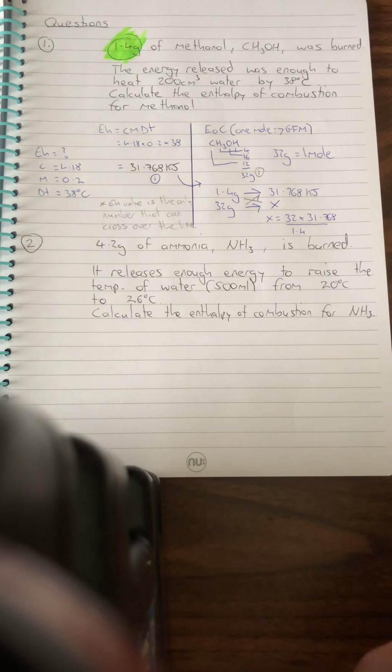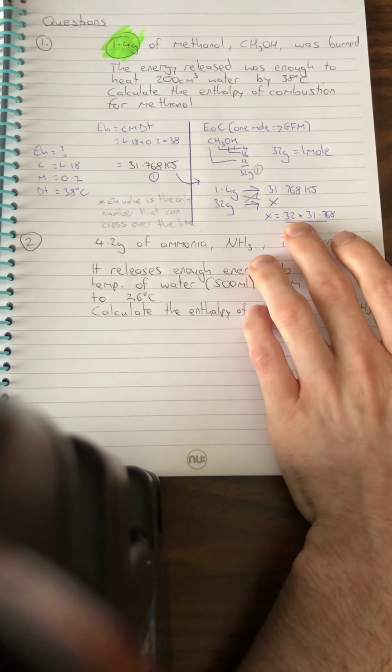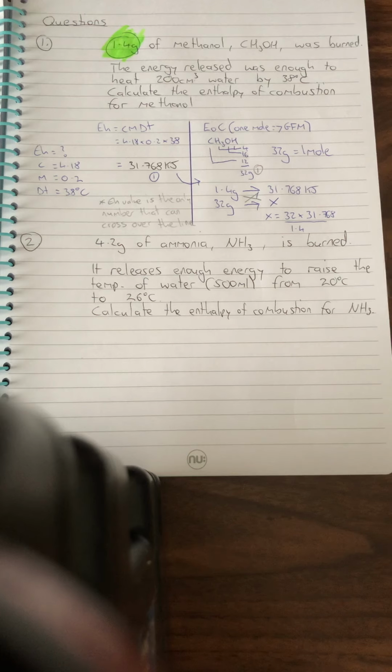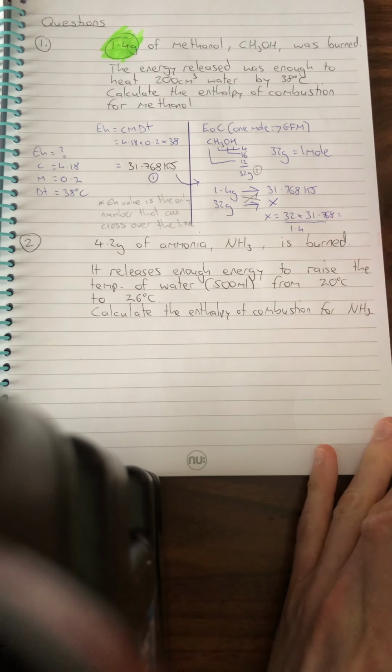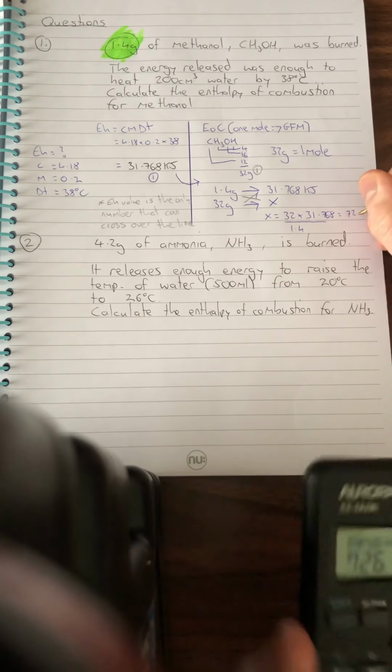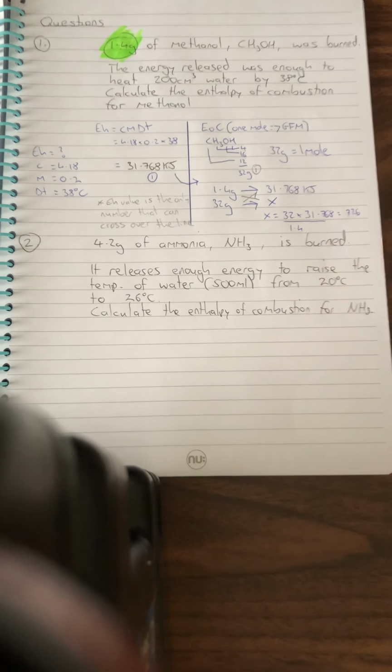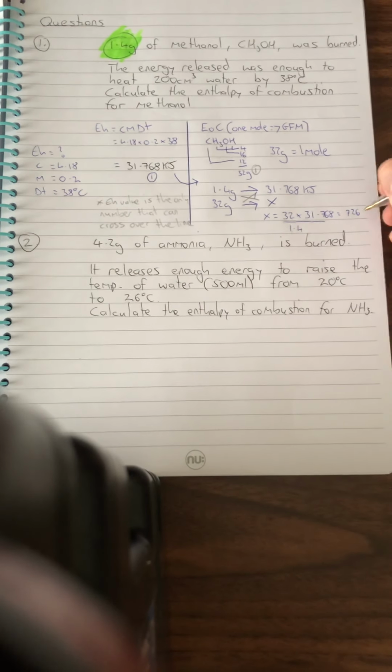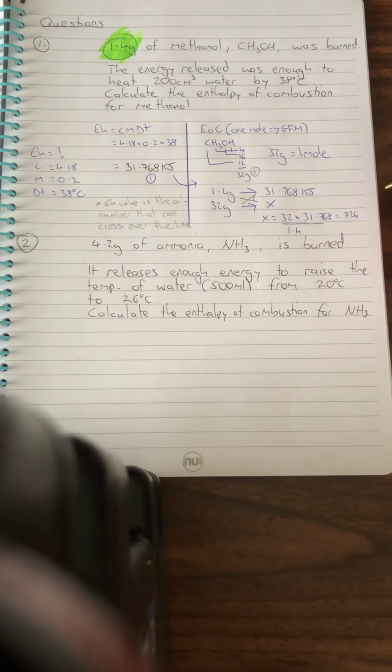If I do this, do the calculation with me, just to make sure it is correct. So 32 times 31.768, hit equals. Once you put that in your calculator, 32 times 31.768, hit equals, then divide by 1.4. And what are we getting? We are getting 726. So that there is our answer, 726. Now there's a couple of things that you need to be aware of.